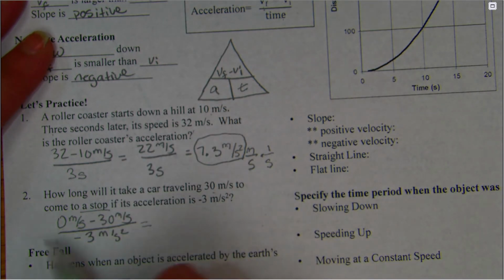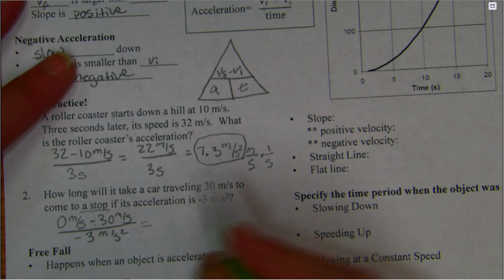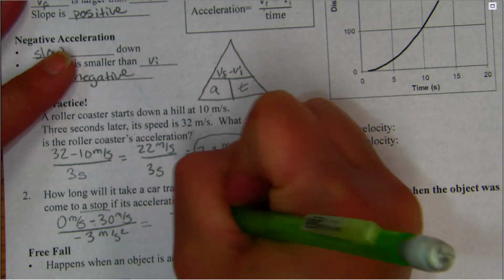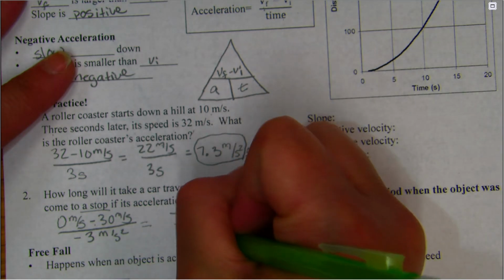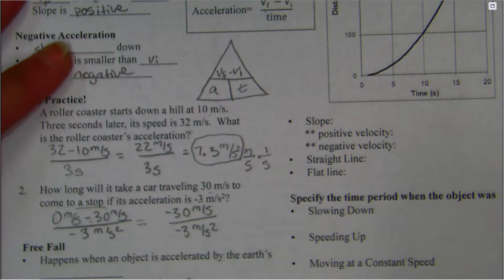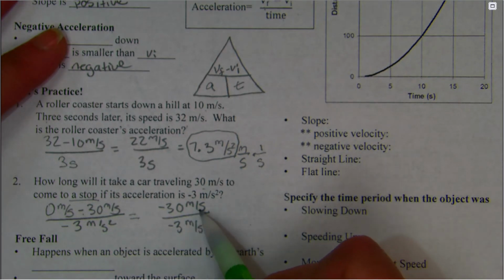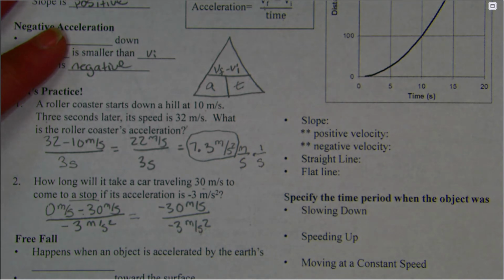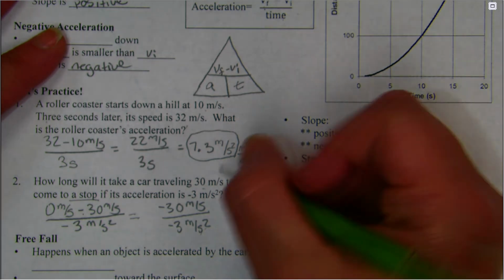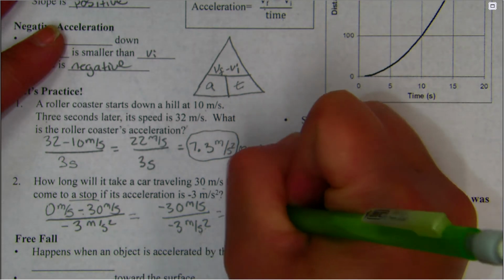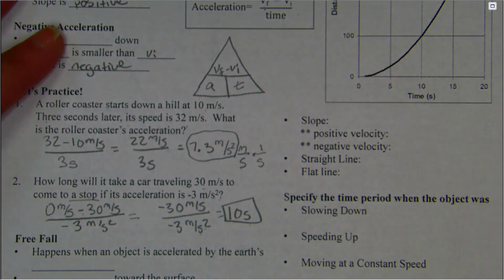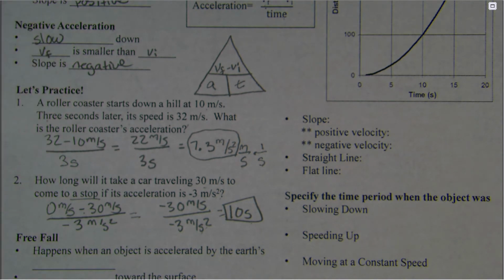So 0 minus 30 is a negative 30 divided by my negative 3 meters per second squared. All right, so meters per second and meters per second cancel, leaving me with 1 second left, and that makes sense because time in this case is being measured in seconds. Negative 30 divided by negative 3 is 10, and we determined our unit is S for seconds.